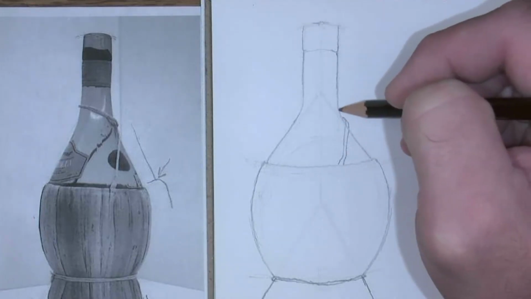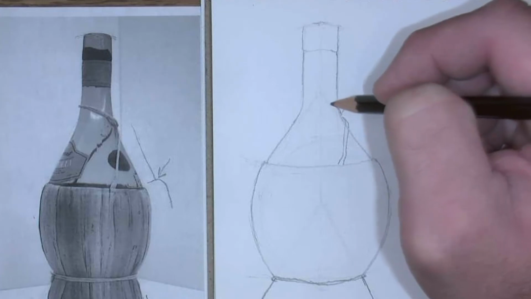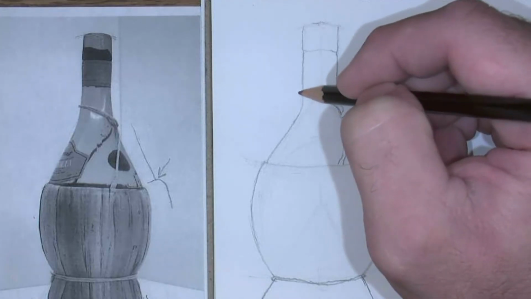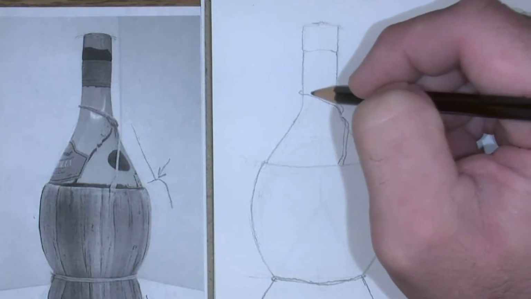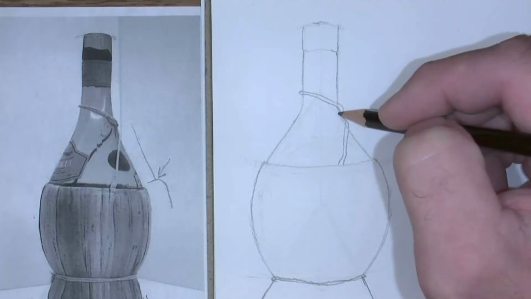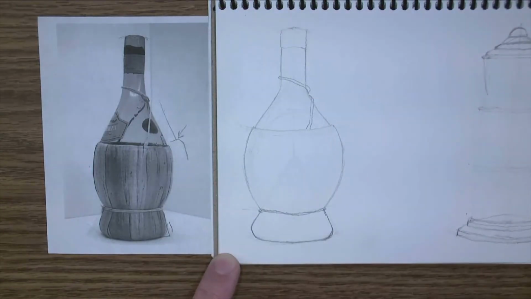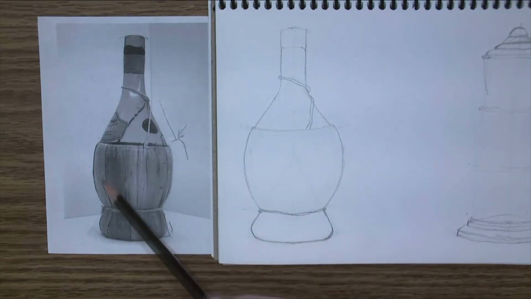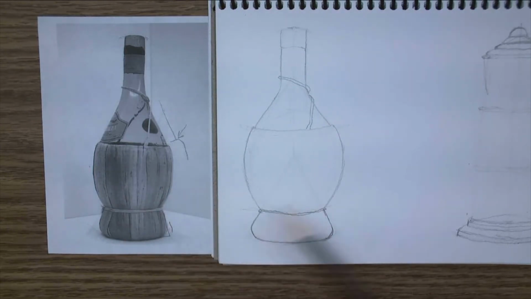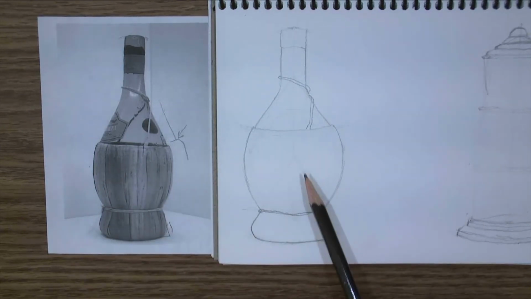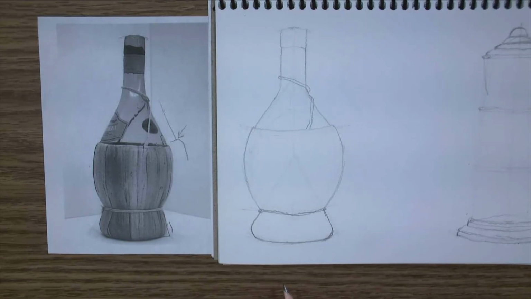And then there's another part of it up here. Just like that. Again, I'm not going to do any of the detailing in here yet. I want to have accuracy in the structure of that object.